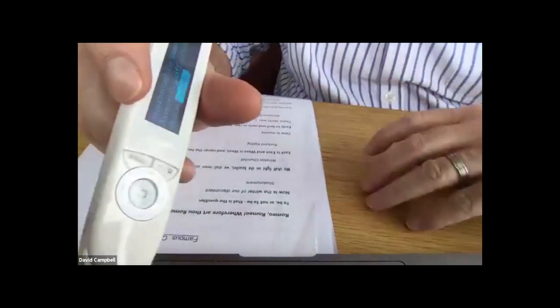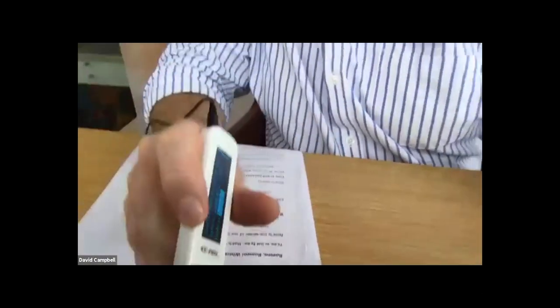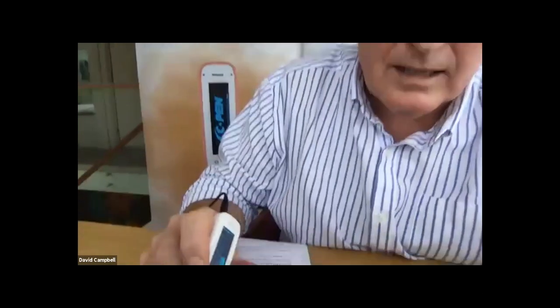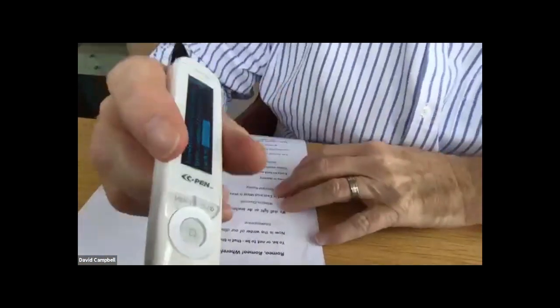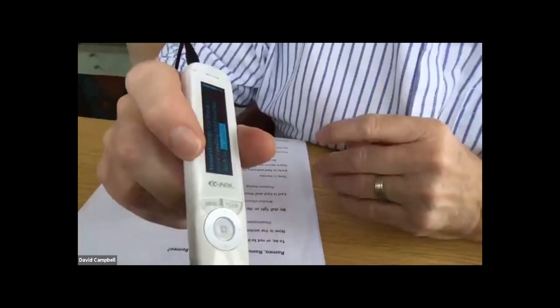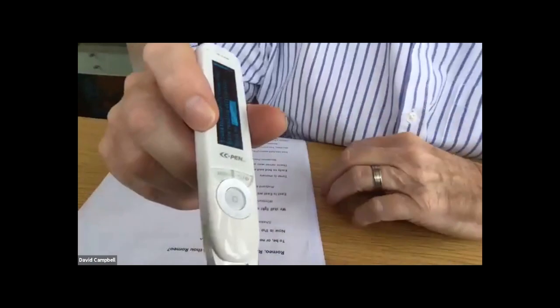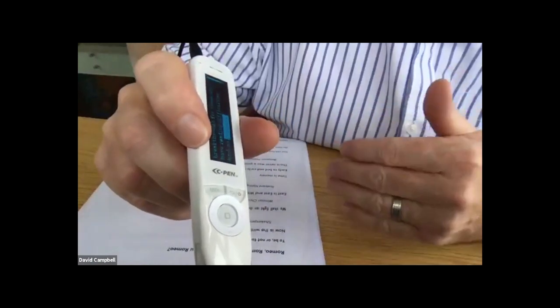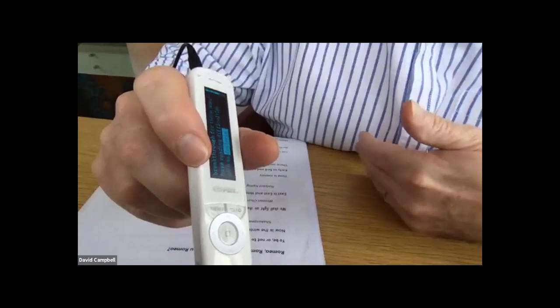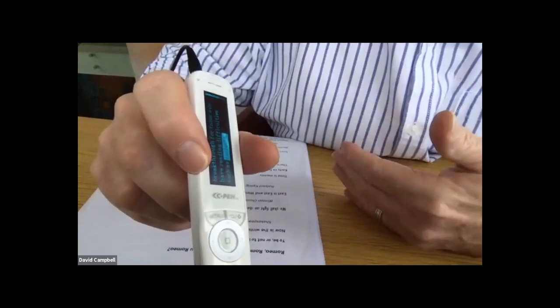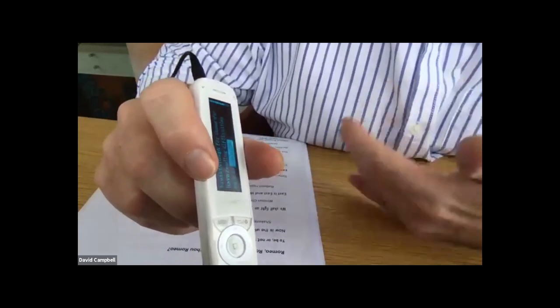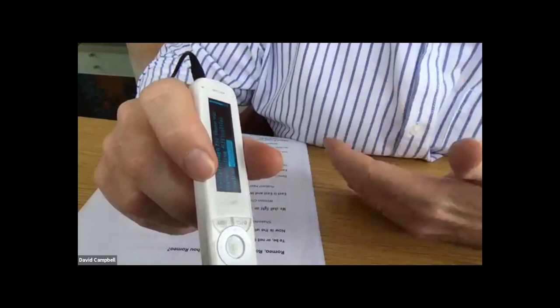Now I know time is, what is the time? It's 4:30, so I want to leave time for questions, but I'm just going to run through a few new things. Some other new features that we have added to the pen, I've already mentioned the dictionary accessible from the text reader, and the auto read function.